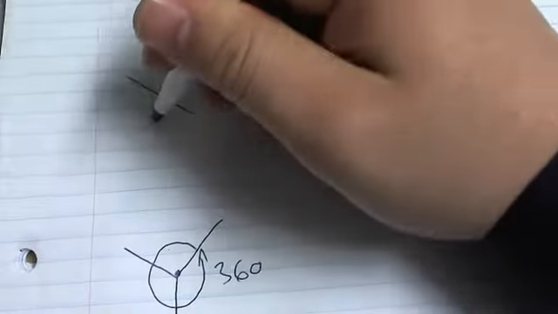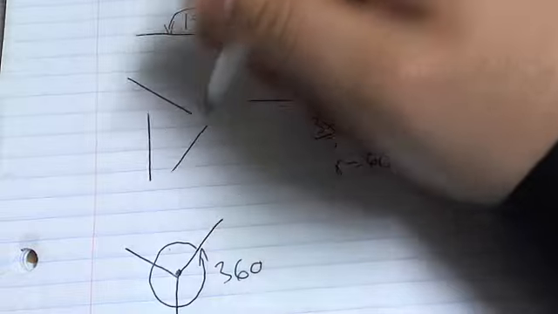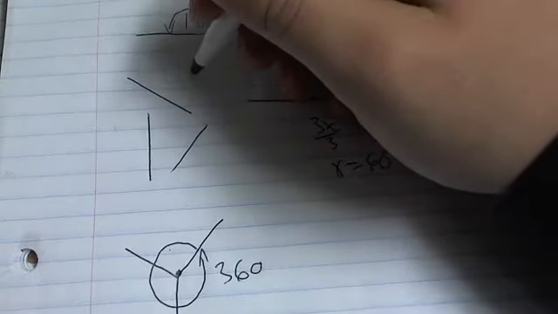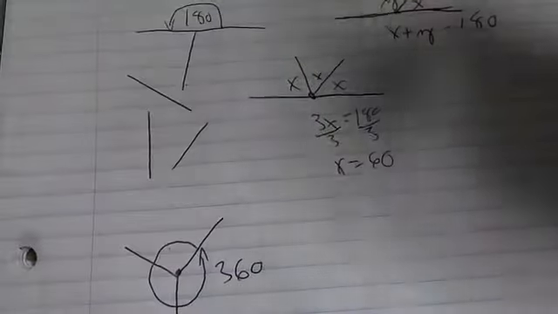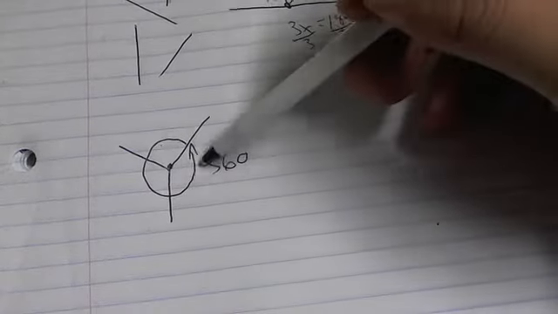When it's a straight line, it doesn't matter which way it is. It can be this way, that way, that way. It doesn't really matter. As long as it's a straight line, it has to add up to 180. So 360 is just all the way around. From one point going all the way around to it again, it has to add up to 360.